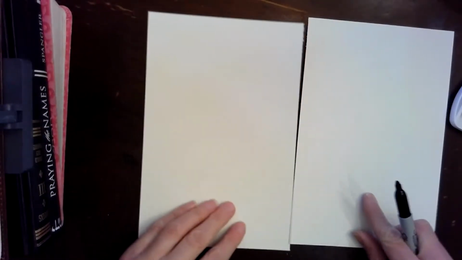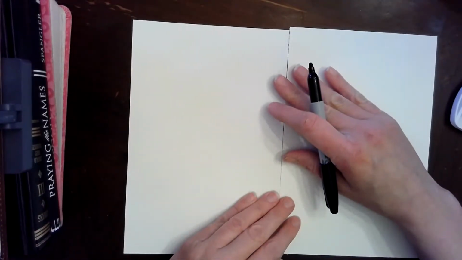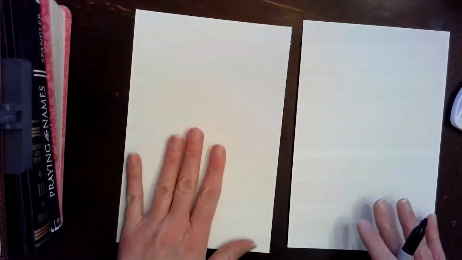And I am doing two smaller pieces of paper. You can do, sorry, YouTube does not like my autofocus. You can do one larger piece of paper. I cut this one in half, okay? So you can do it on one large piece of paper, but the proportions are going to be about the same, okay?